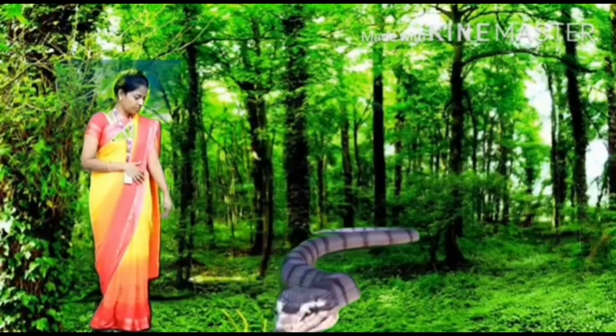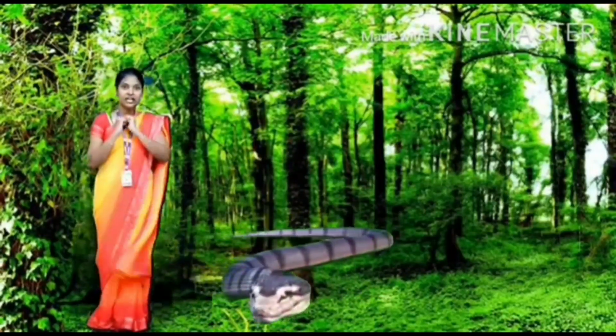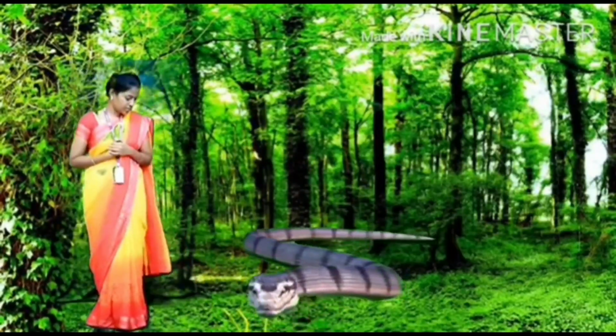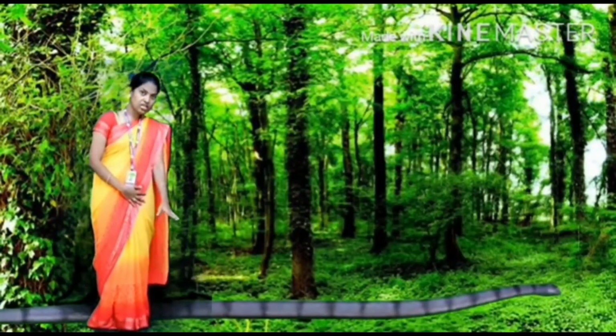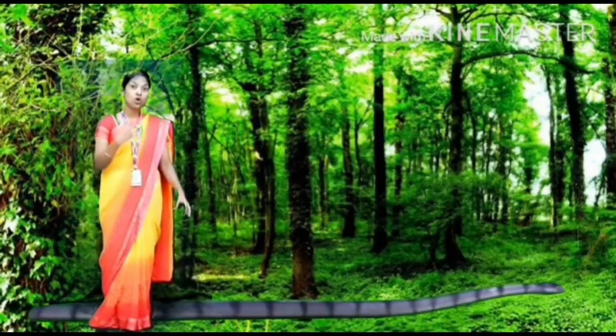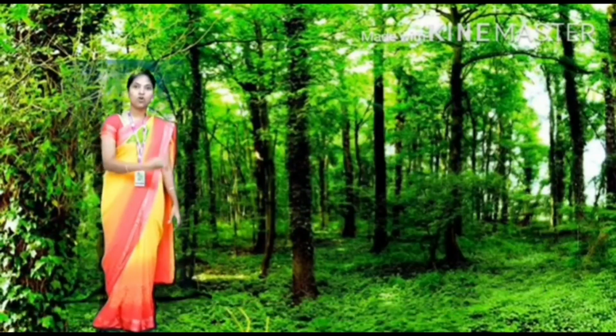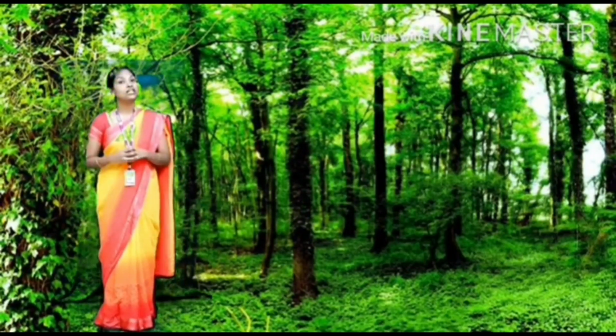Come on, snake, come. Give a visit to my students. Oh my God, look at it. I'm getting scared. Seriously, I'm getting scared. But never mind. Okay, you all wanted to see. Look at the snake's body. Look at the skin of the snake. Yes, it crawls and comes. It swallows animals which are smaller than it. Okay, so these are a few examples of carnivores.